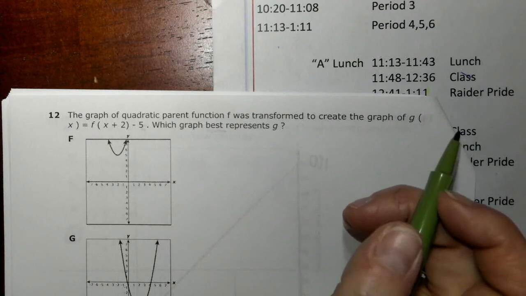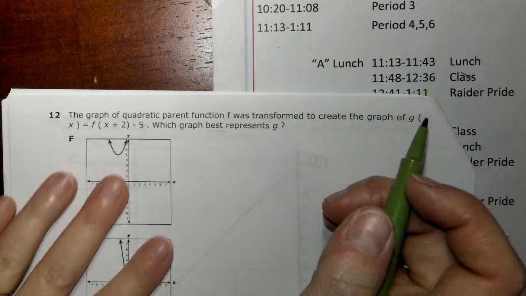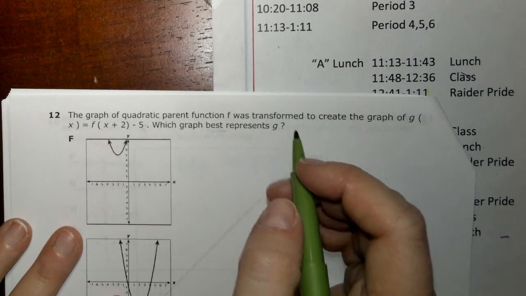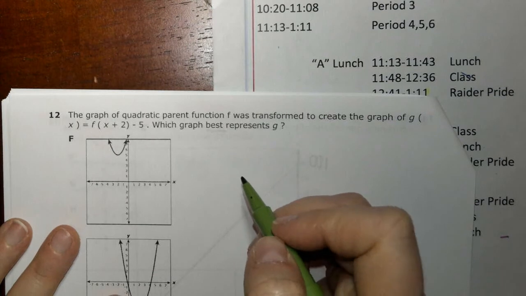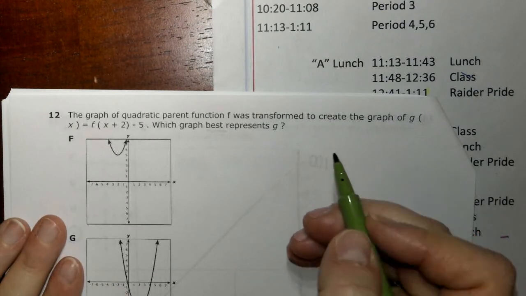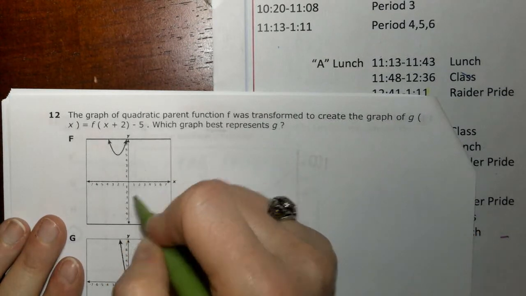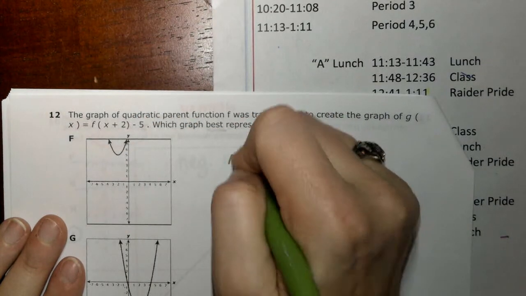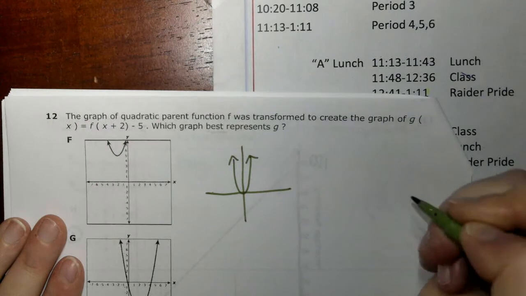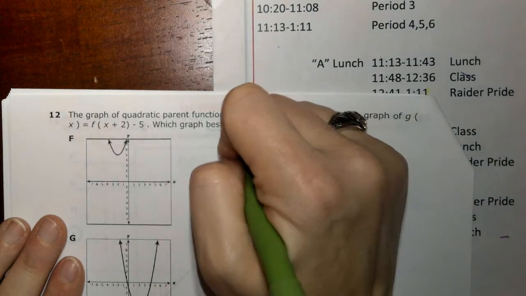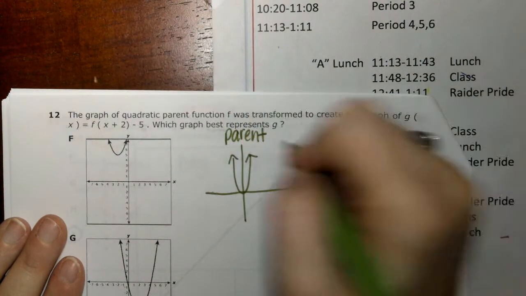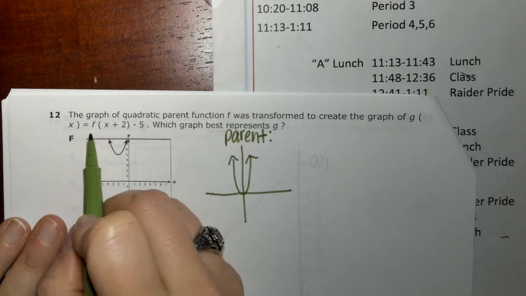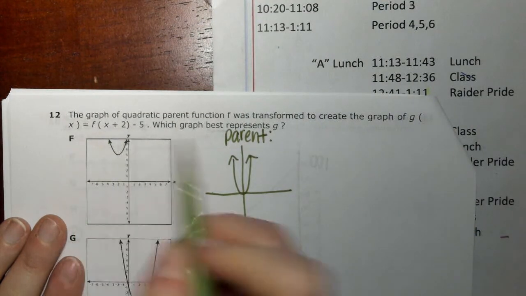Okay, so what this is saying is, when you're comparing it to a parent function, which is just a regular parabola like this, this is your parent. Which one represents g?